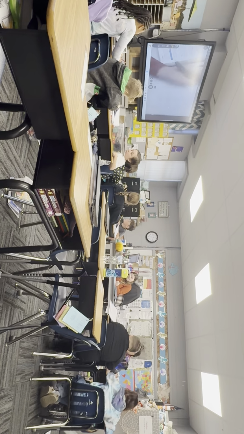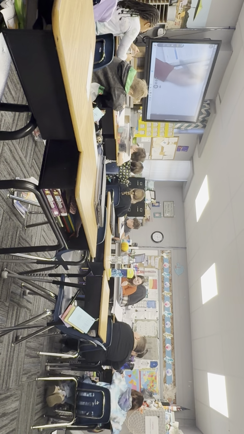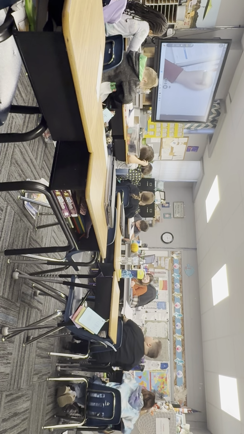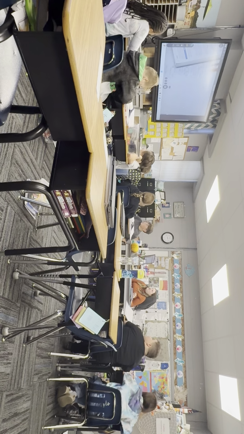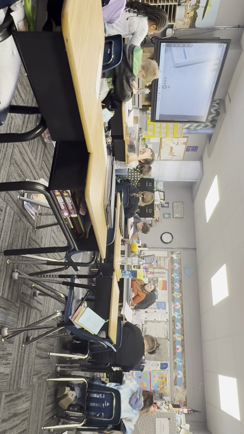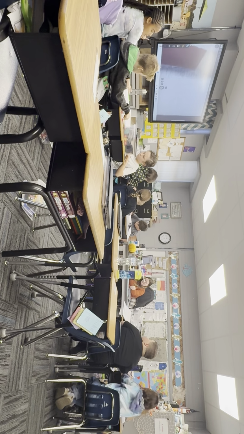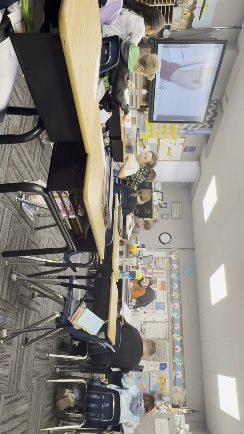Number 13. 8 times 60. In this problem, my bigger number is on the bottom. Is that going to matter how I work this problem out? No. Okay, what are my non-zero digits? 8 and 6. And how many zeros do I have? 1.